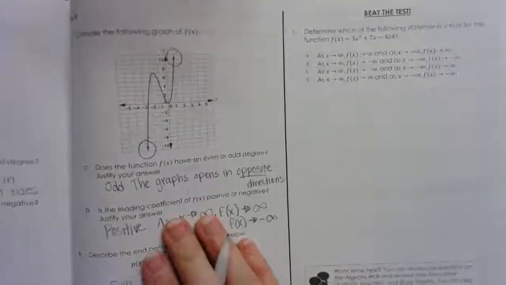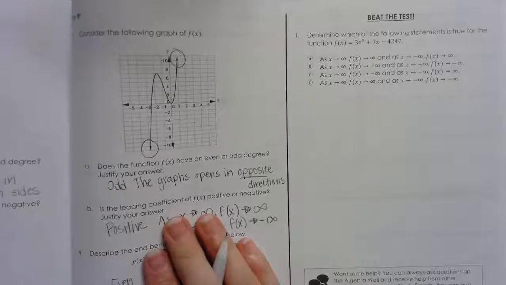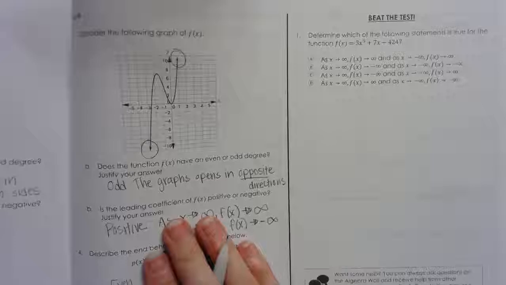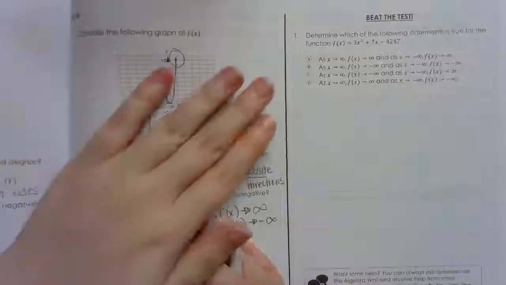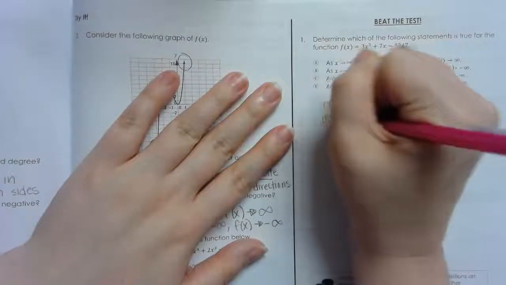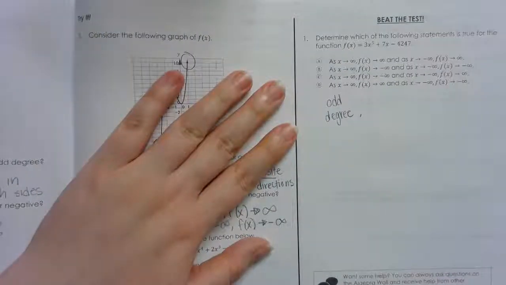Okay, so then determine which of the following statements is true for the function f of x equals 3x to the 5th plus 7x minus 4247. Okay, for this one, we have an odd degree, which means it's going to be pointing two separate directions.